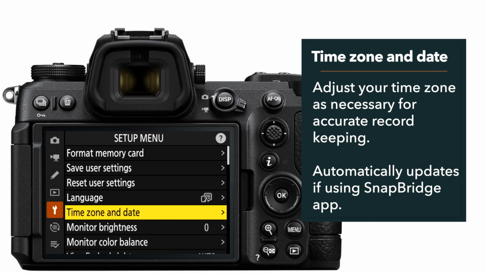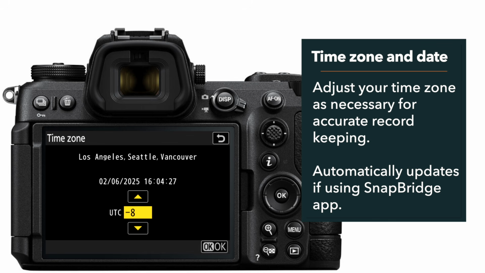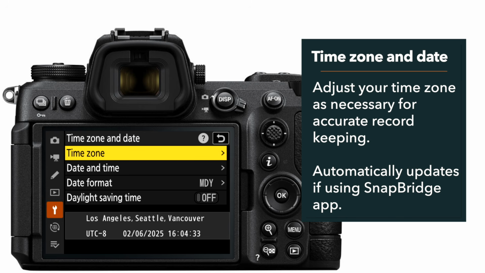Be sure that whenever you get to your destination, you adjust the time zone. Don't forget to change it when you get back home. If you are connected via the SnapBridge smartphone app, this will happen automatically for you.